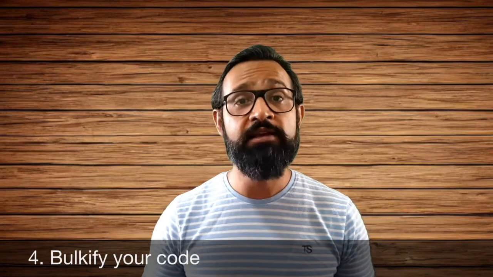Number 4, bulkify your code. Now you should always consider a situation where a user is dealing with multiple records by using a data loader or an import wizard or by using any other ETL tool. In that case, your trigger logic should be efficient enough to handle multiple records and process them. For example, instead of performing DML on a single record, you can prepare a collection, a list, and perform your DML on that list. So make sure your trigger logic handles bulk records.